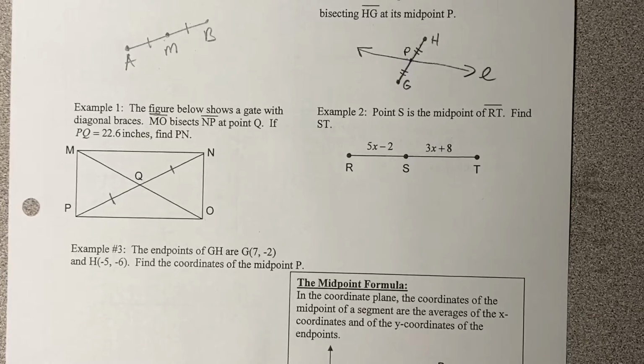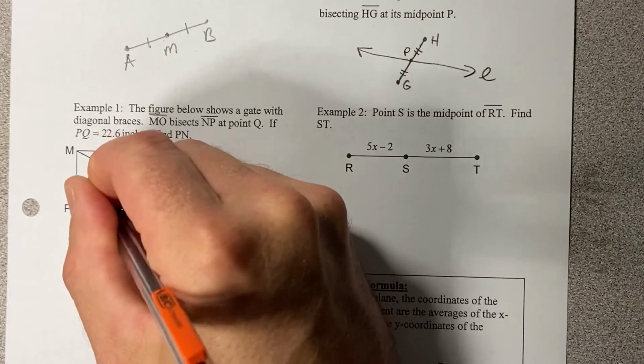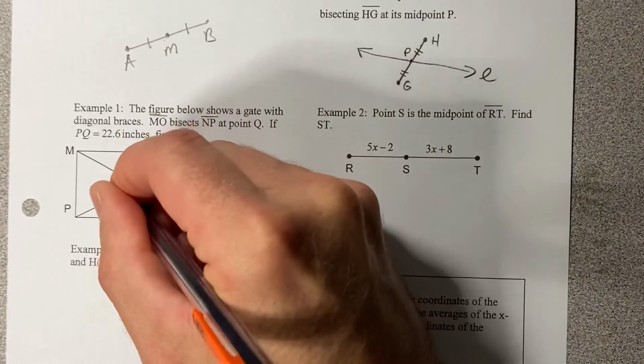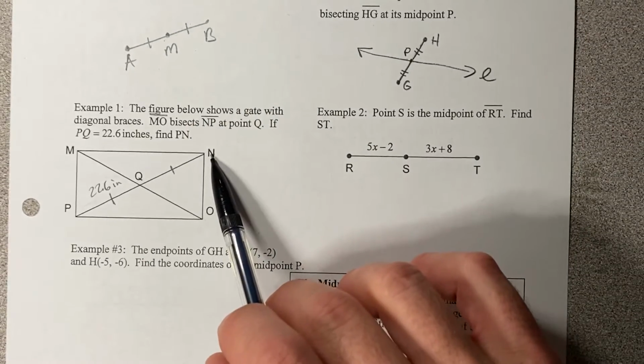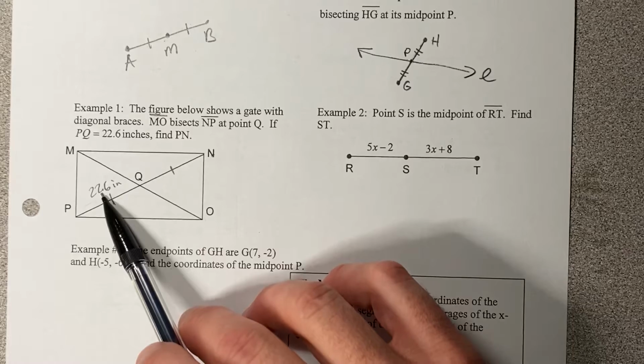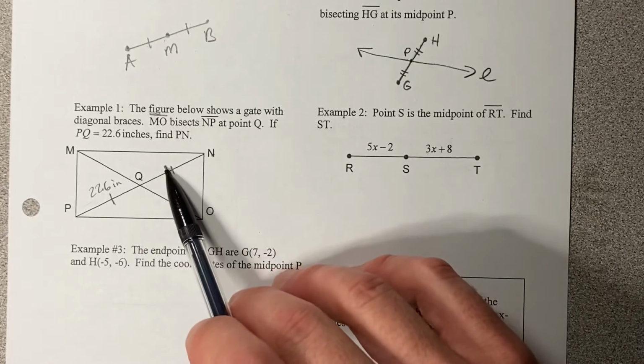It says if PQ is 22.6 inches, find PN. Well, if that's 22.6 inches, so is that.